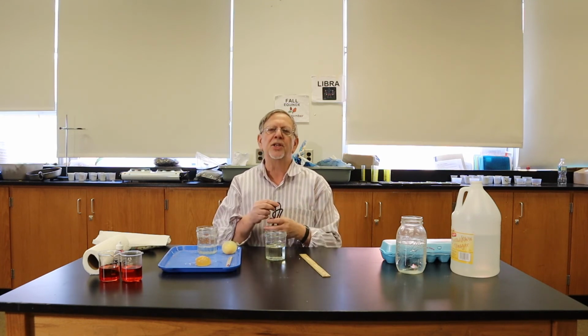So this demonstrates the process of osmosis, that water will move through a semi-permeable membrane and go through an egg membrane, in one direction or in the other direction, depending upon the medium it is in. Again, this is a very important biological process. Water goes in and out of cells all the time.